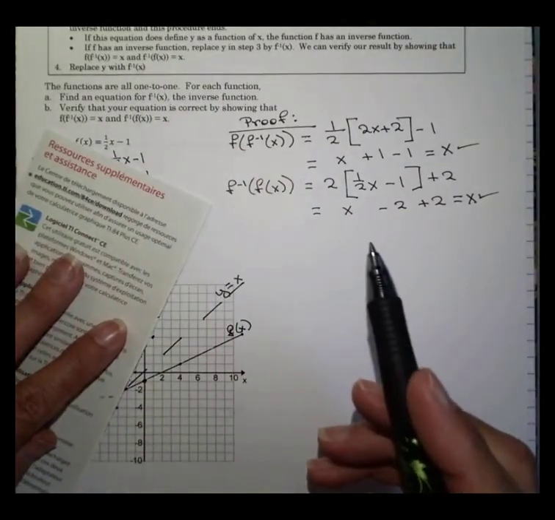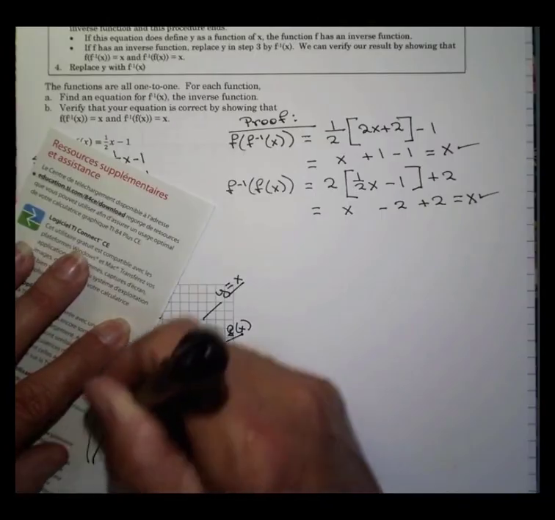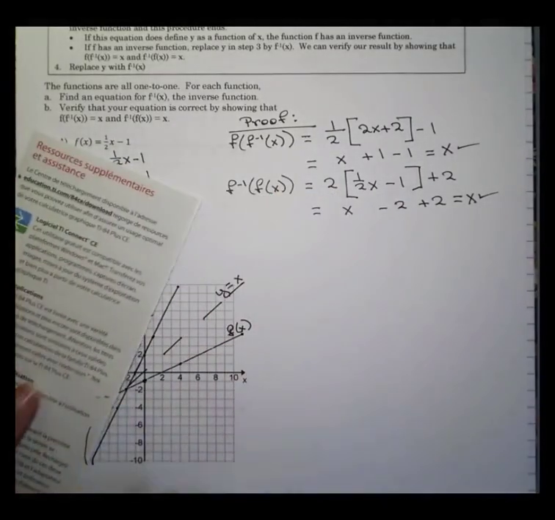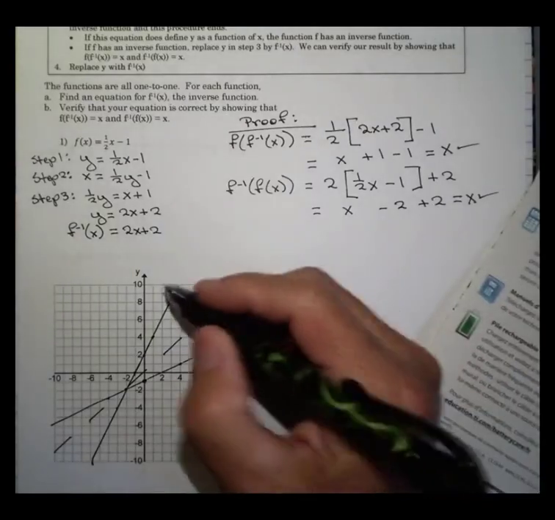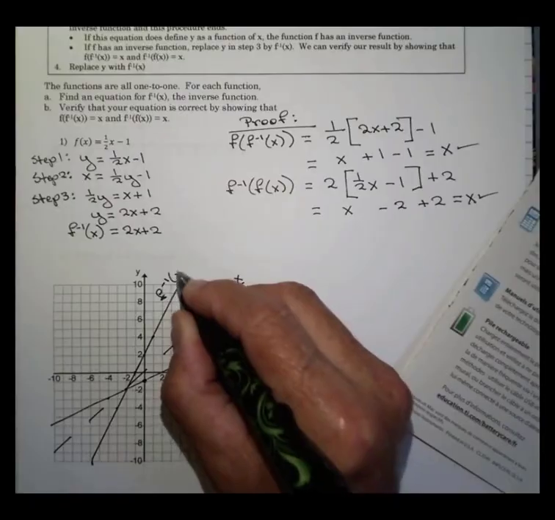So every point that I have on my function, I should have the reversal points on the inverse. In other words, all I have to do is switch out the y and x values, and this is my inverse function. So this is the inverse, f inverse of x.